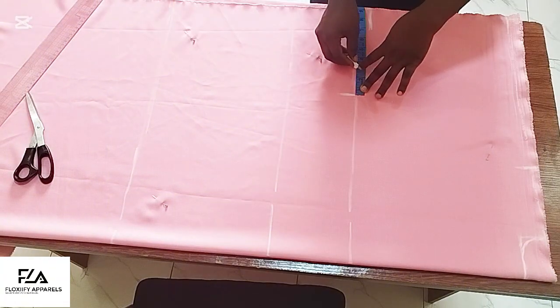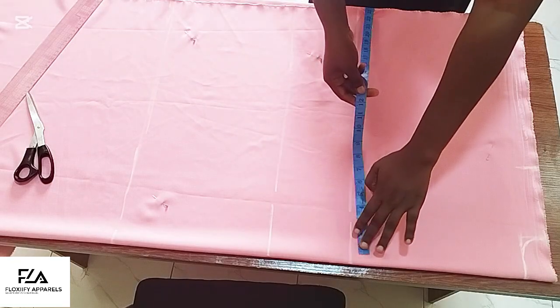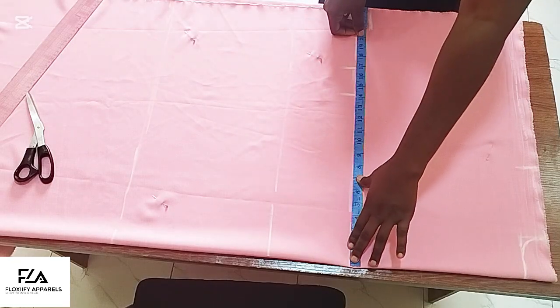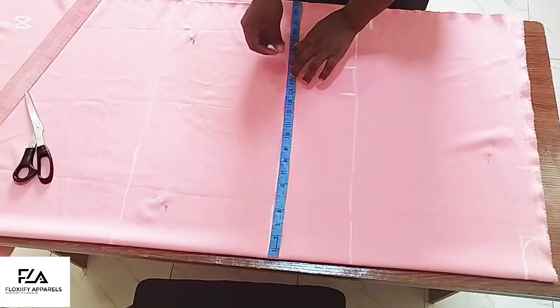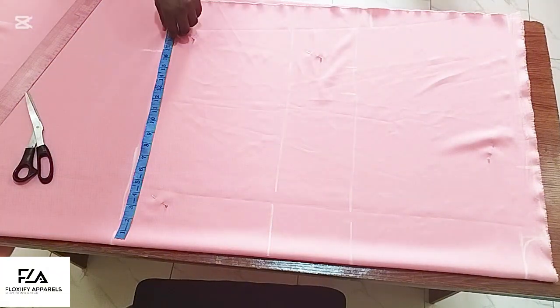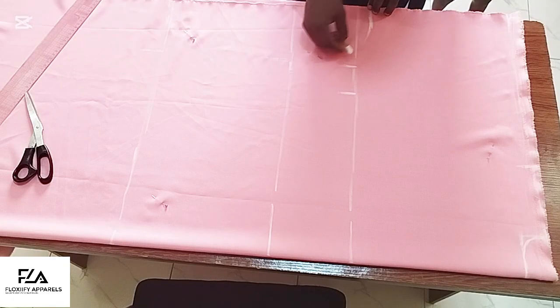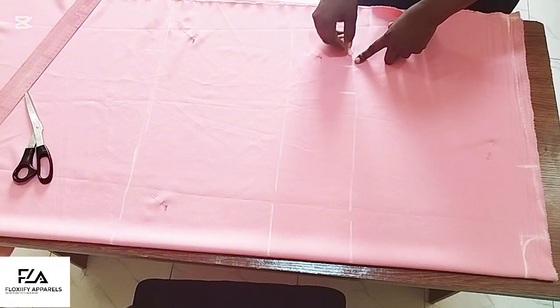My bust measurement divided by 4, right? Then I'm going to be adding extra 3 inches for my ease because it's a boo dress. I want it to be very free. So I'm going to be taking the total of that bust measurement. I'm going to be marking it all the way down because the bust is the biggest part of this particular dress.